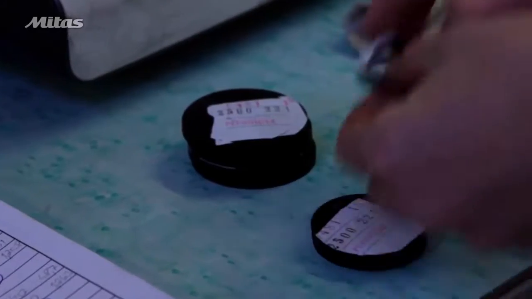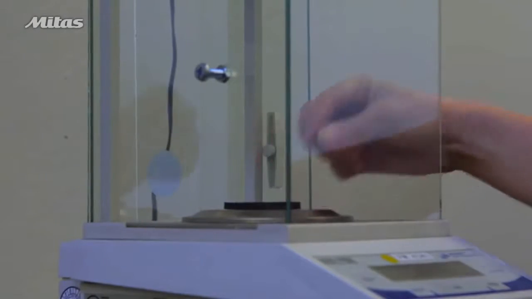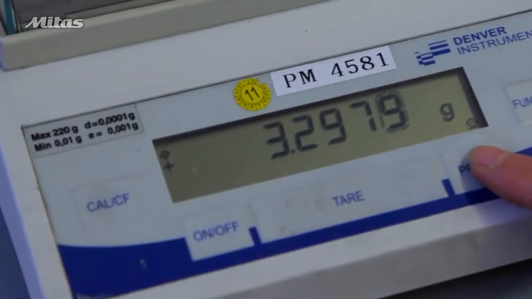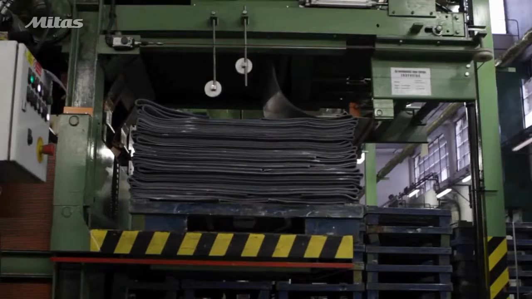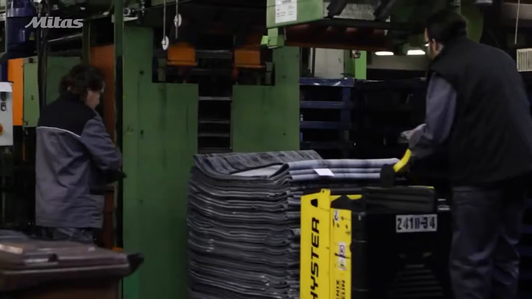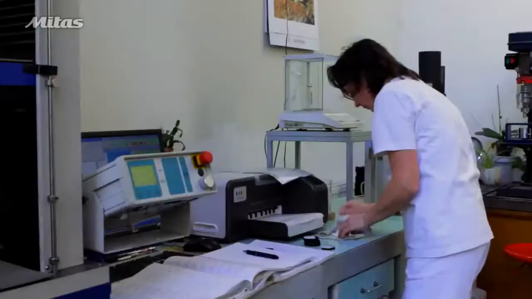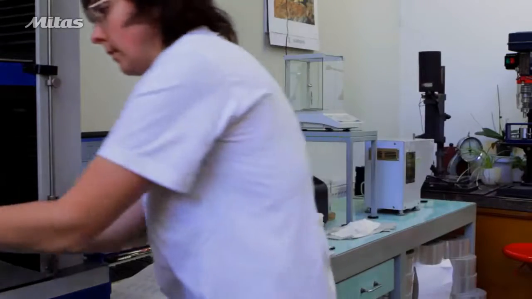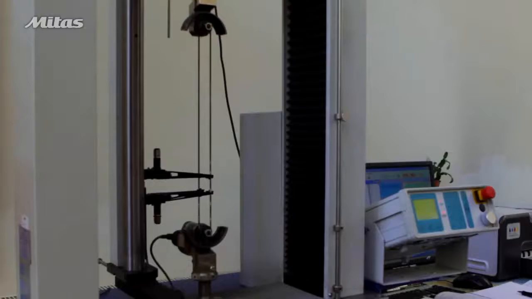In the laboratory, the density of cured samples and other physical and mechanical properties are measured. The resulting blend is formed into rubber sheets and cooled. Each batch is weighed and identified. After additional testing, the rubber compounds are used in further processing.